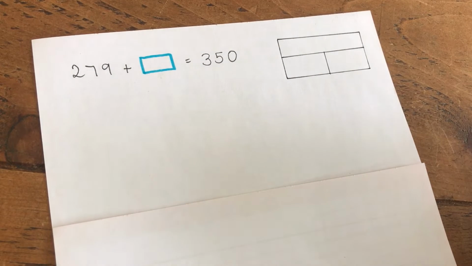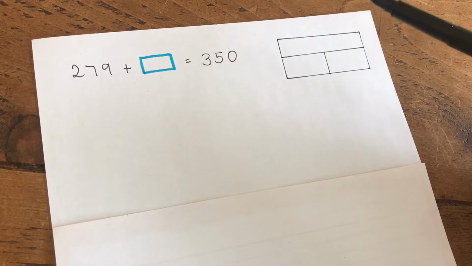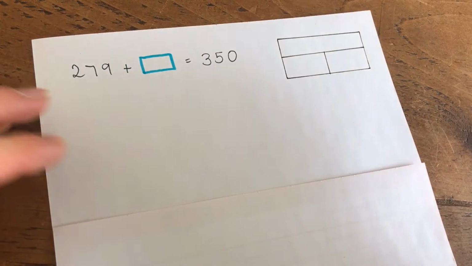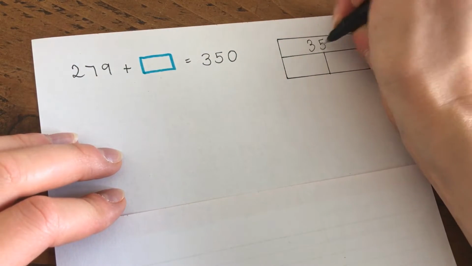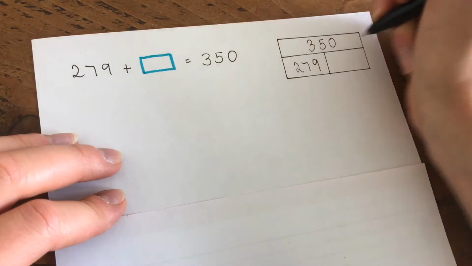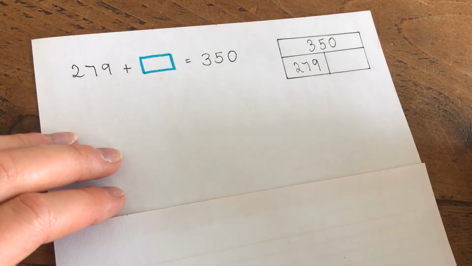So this is the first of our next three missing number problems we're looking at. So we've got here 279 add something equals 350. Again, I'm going to put the information in a bar model because that helps us to visualise what it's asking. So we know that 279 add something will give us the total of 350. So I'll put in the total at the top in the total bar. And then we've got 279 and something else. Okay, so how could we work this out? What are we going to do?